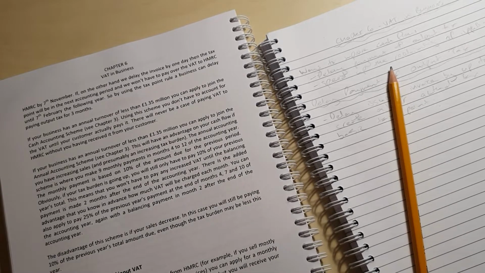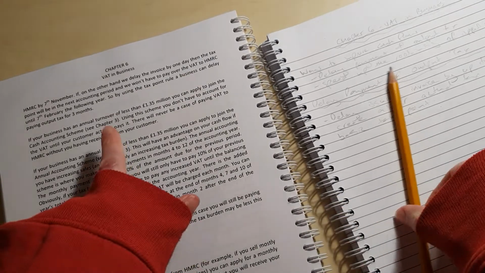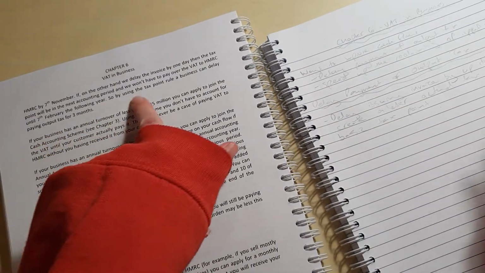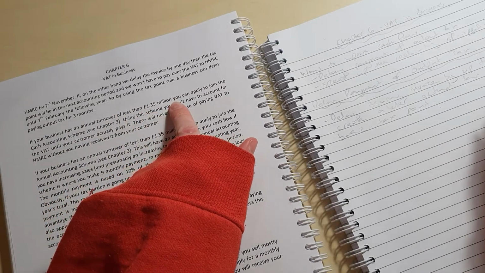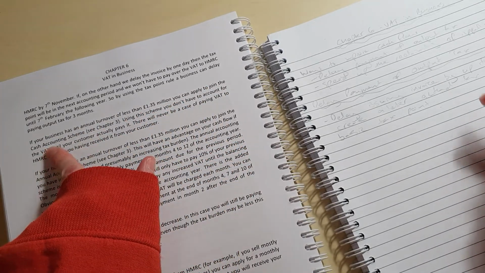If your business has an annual turnover of less than $1.35 million, you can apply to join the cash accounting scheme.